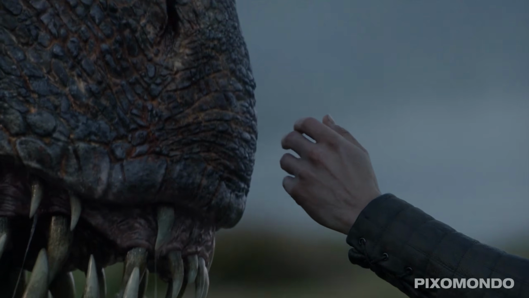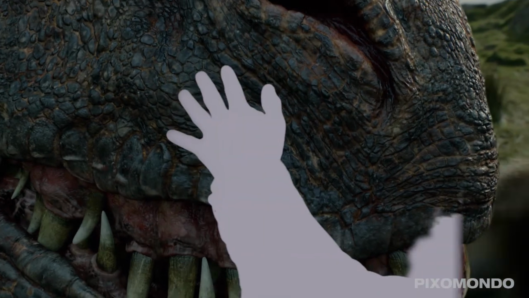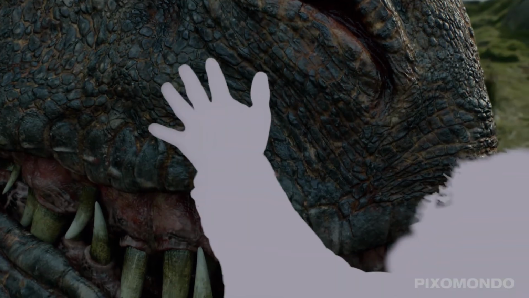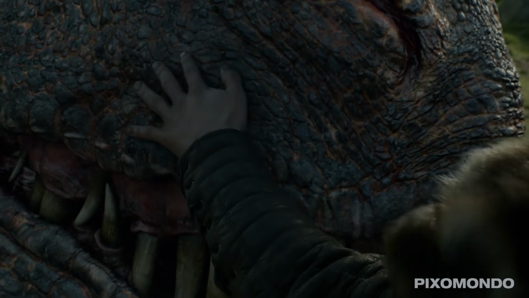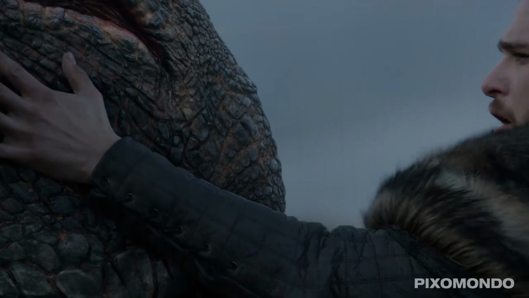Here we have some VFX by Pixelmondo where Jon Snow touches Drogon for the first time. This requires that Jon Snow and his furry coat have to be rotoscoped in order to appear in front of Drogon, which we know is a CG dragon. But this is movie magic. This is what sells the illusion. This is what makes it possible. And it takes way more work than most audiences realize.